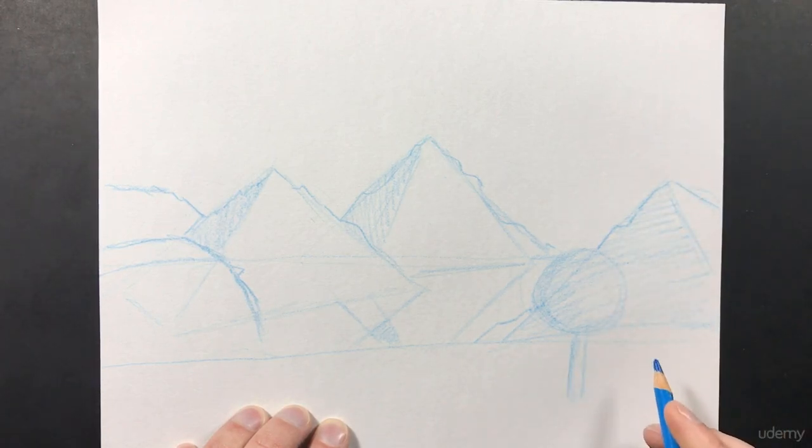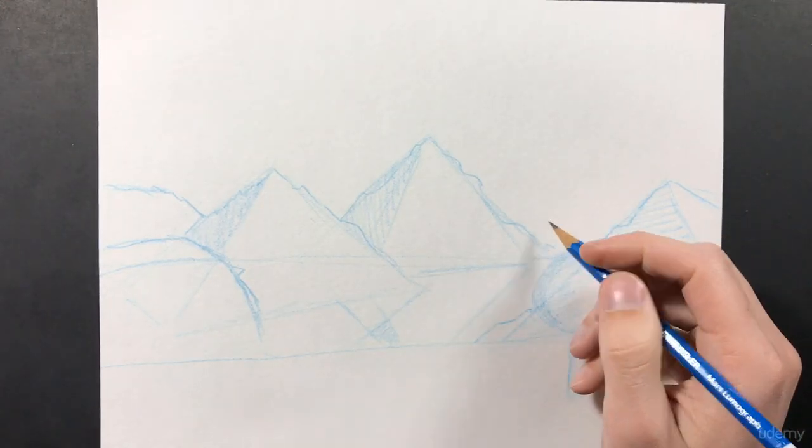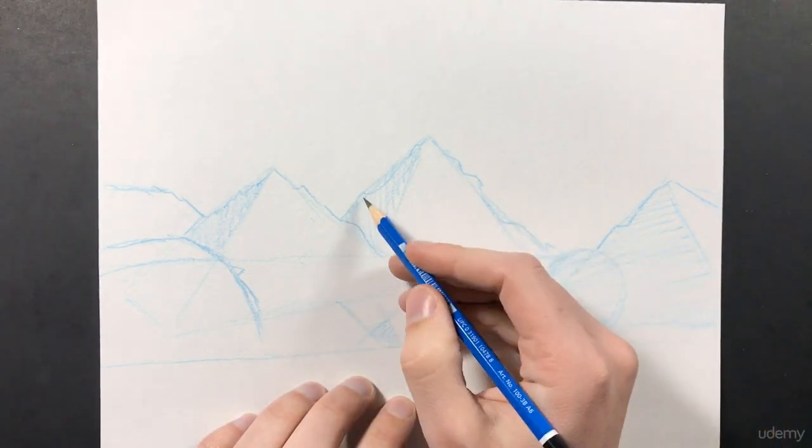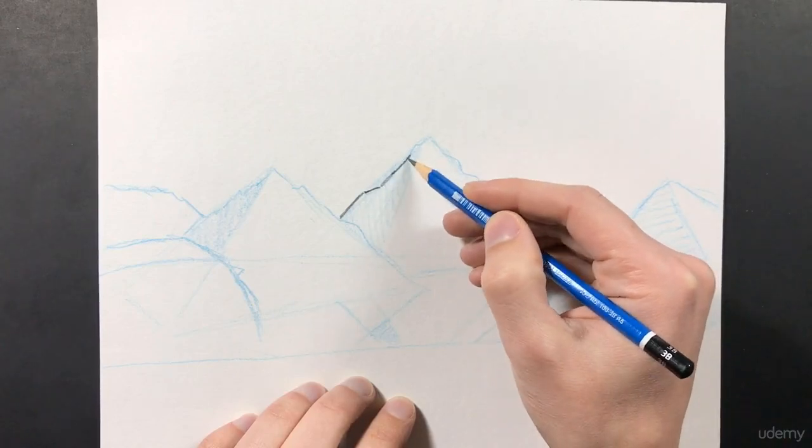All right, perfect. Now let's switch over to our dark pencil. And now we can start adding in some real detail. Starting with my background mountain, I'm going to start with this guy. First, I just want to draw out the outline of my mountain.